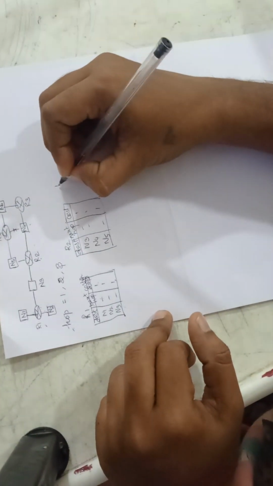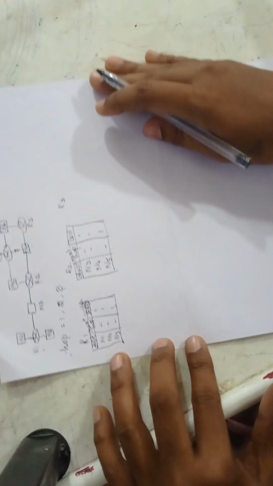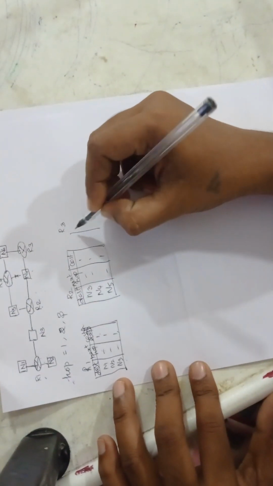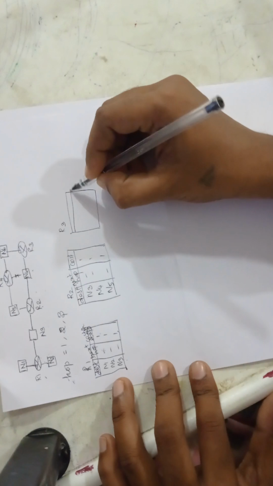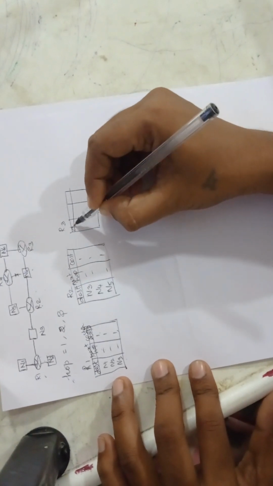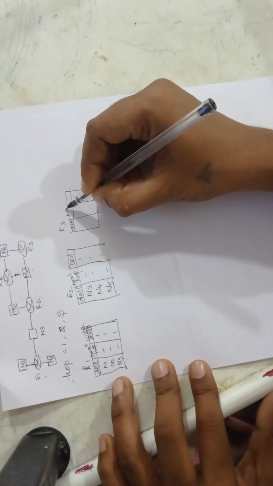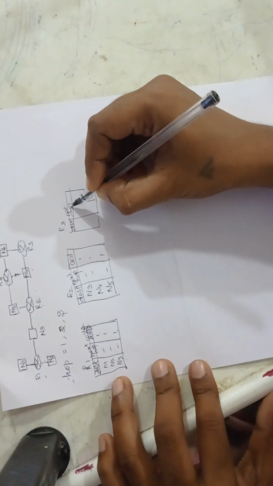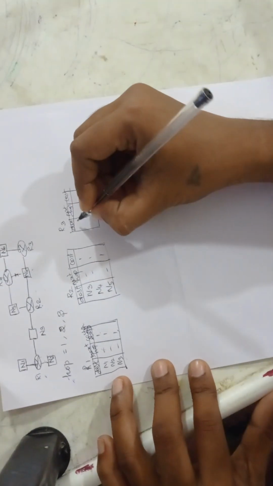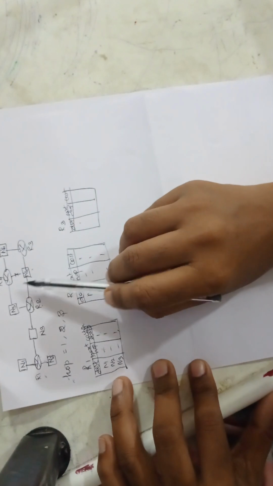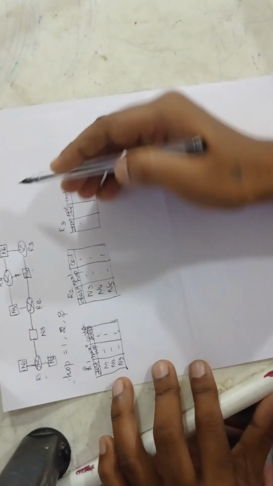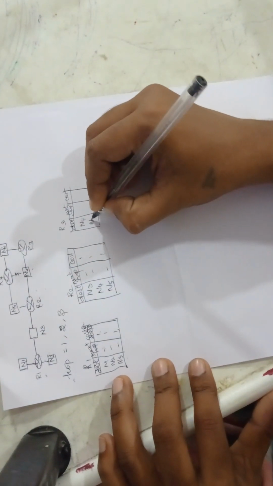In the same way, routing table 3. Again we create a new routing table for R3: destination, next hop, cost. What are the links in router 3? We have N4 and N6.